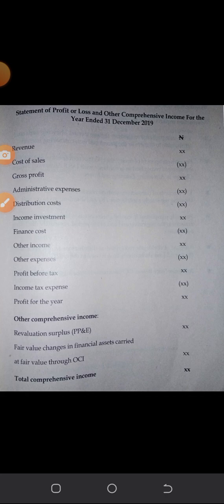And apart from that, you have what we call other income, or income from investment, which can still come under other income. That's why I mentioned it at that time. So other income can include investment income, income received from investment. For instance, you invested in another company, but the number of shares that you have in that company is not up to 25%. 25% makes the company an associate to you, 50% makes it a joint venture, and above 50% makes the company a subsidiary.